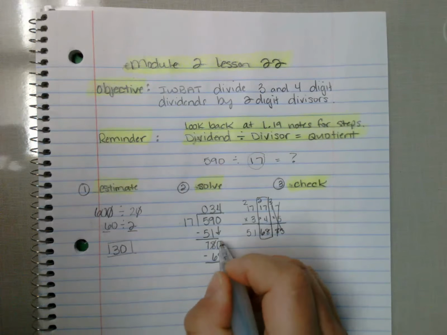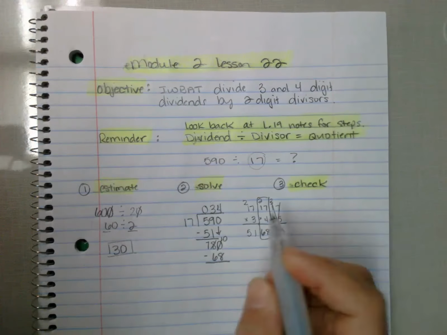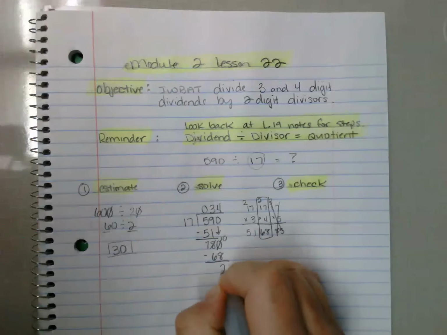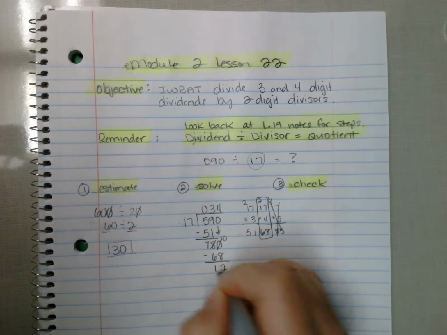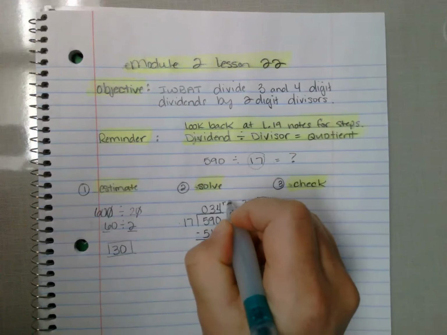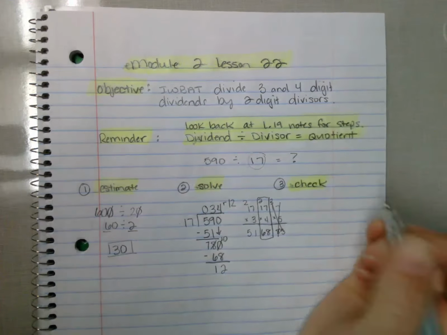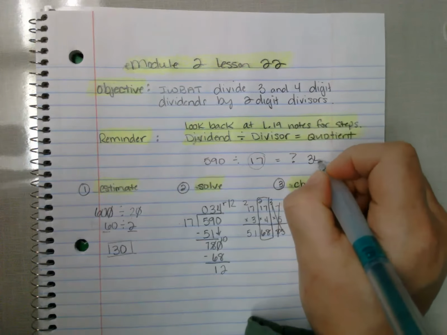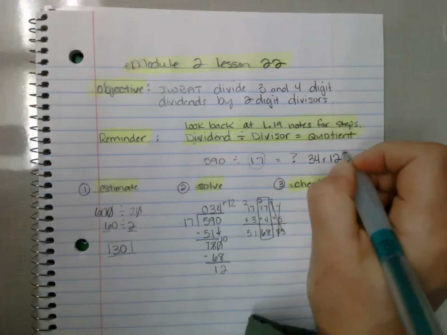My 8 becomes a 7. The 0 becomes a 10. 10 take away 8 is 2. 7 take away 6 is 1. Now I have a remainder of 12. So my answer is 34, remainder 12.